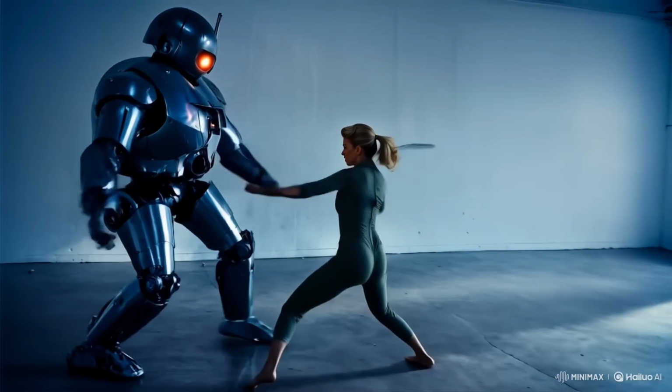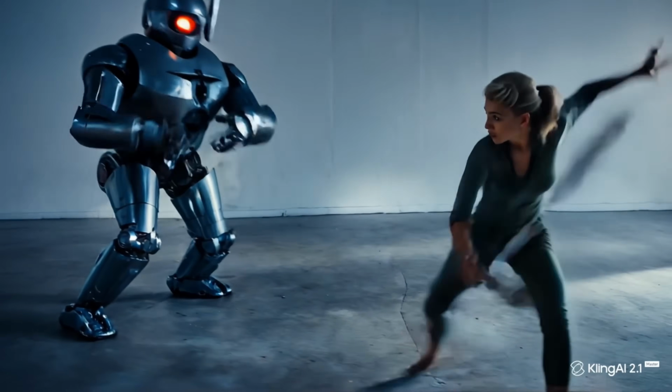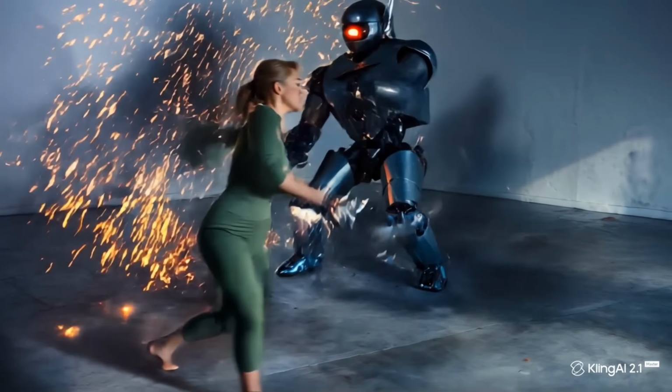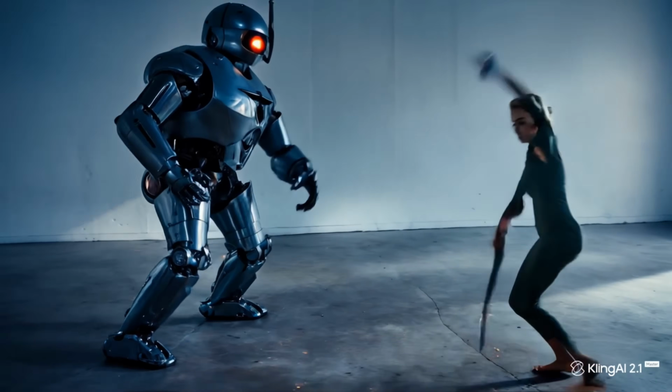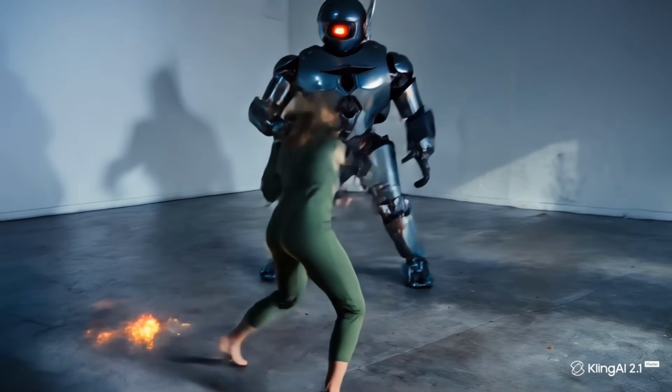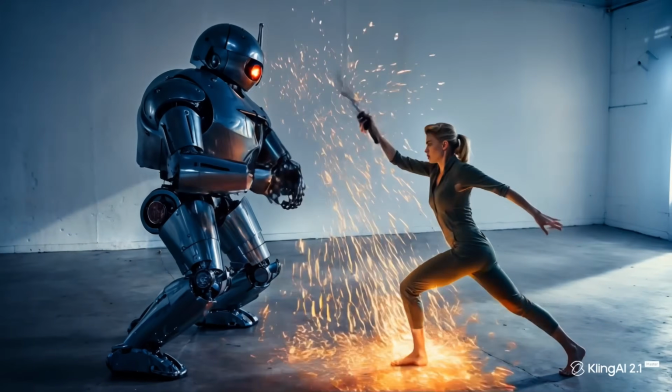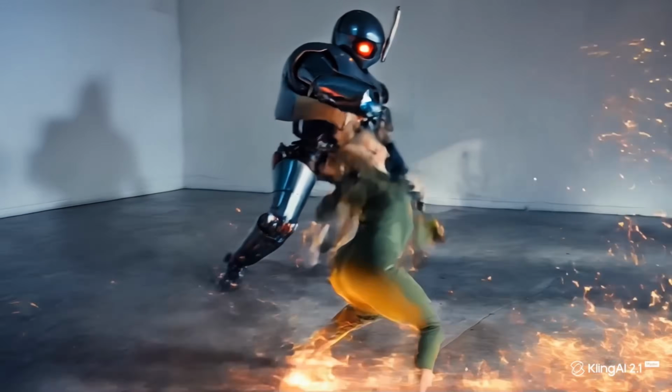and her motion and posture and how she's hitting is really fantastic. On the Kling side, morphing is really heavy here. Also there are fires coming out of the sword, and in the end, they both look like they're dancing a little bit. It doesn't look like a fight. The shot is completely unusable.